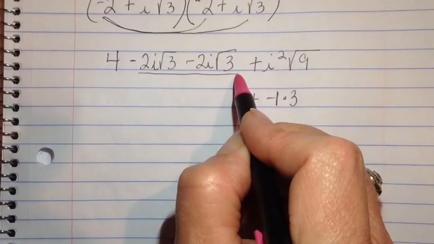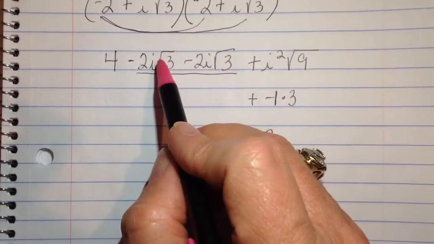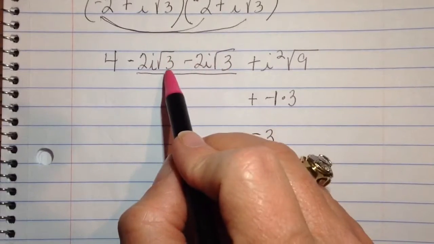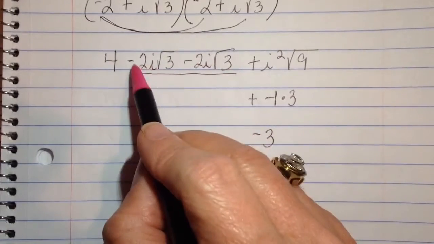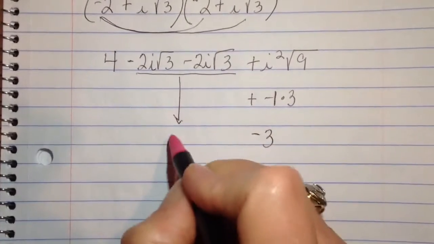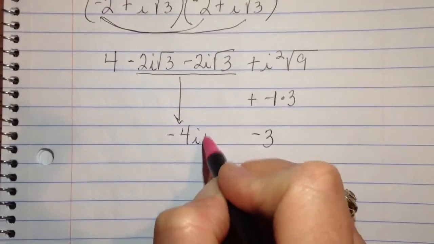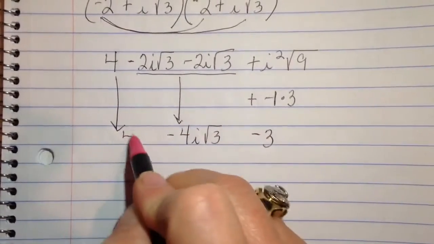Looking at my two terms, I see that I can combine these two terms. We have the same variables, the i's are the same, and you have the same radical. So negative 2i and negative 2i would give me negative 4i times the square root of 3. And then I still have my positive 4.